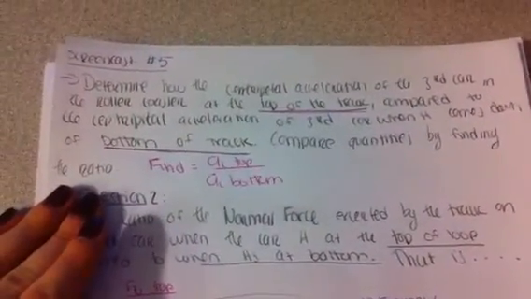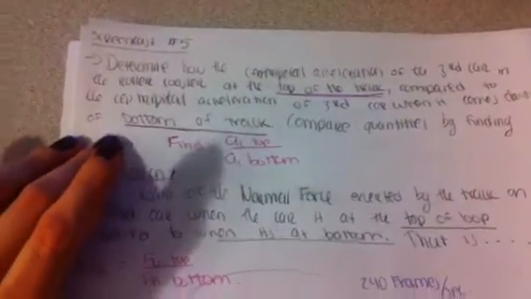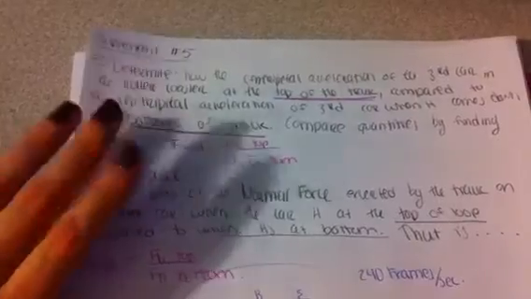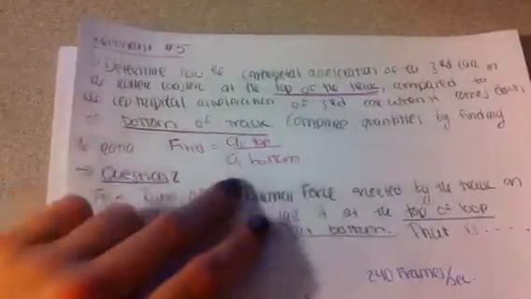Okay. This is screencast number 5. We have to determine how the centripetal acceleration of the third car in the roller coaster at the top of the track compares to the centripetal acceleration of the third car at the bottom of the track. So you just compare the quantities, just like that.